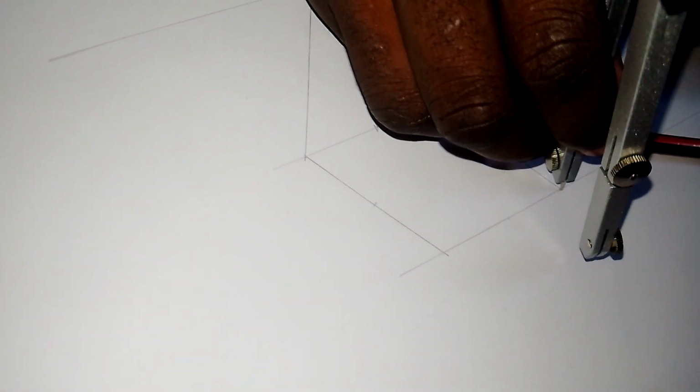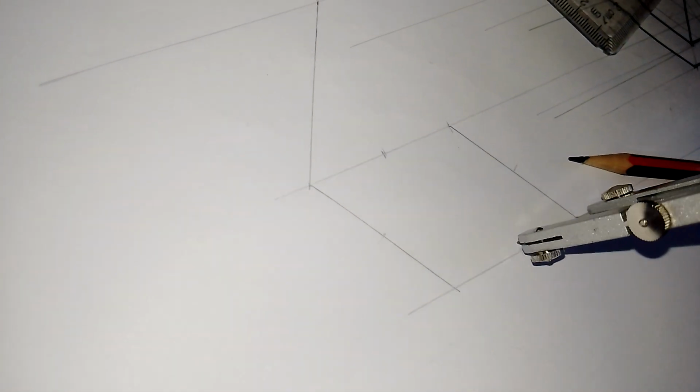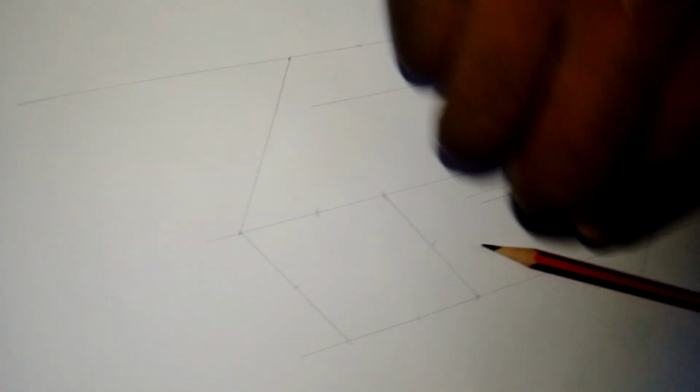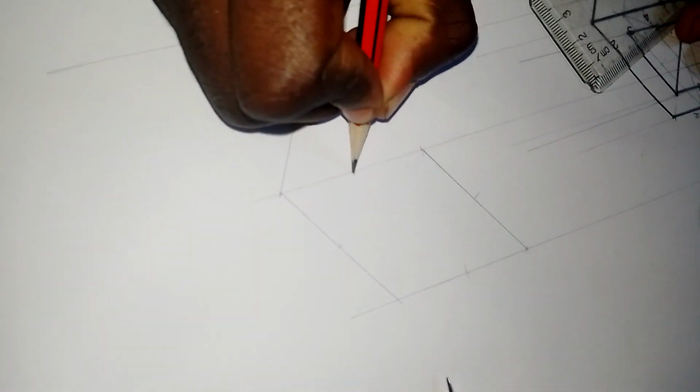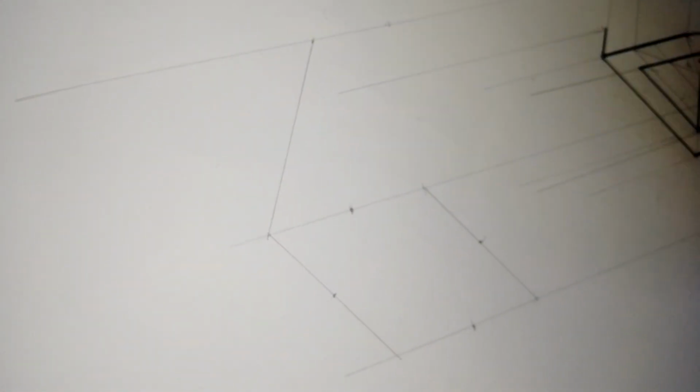Yeah, correct. So this one is a full circle. Therefore, we identify the shortest diagonal, which is this one.